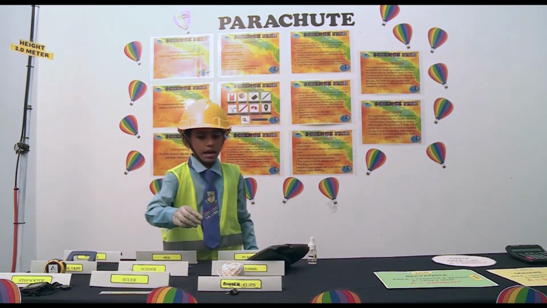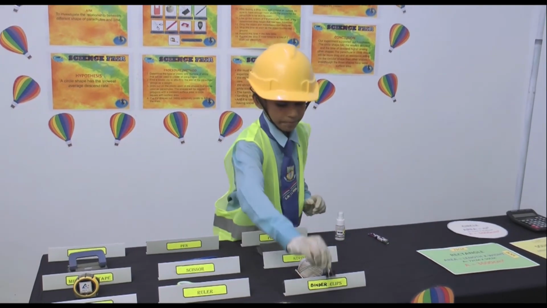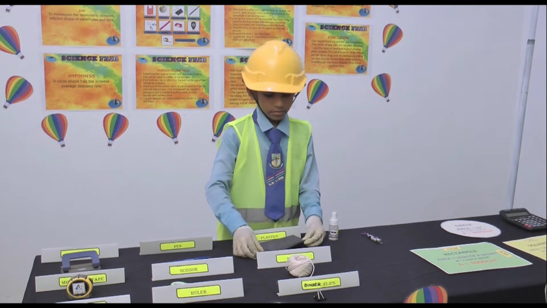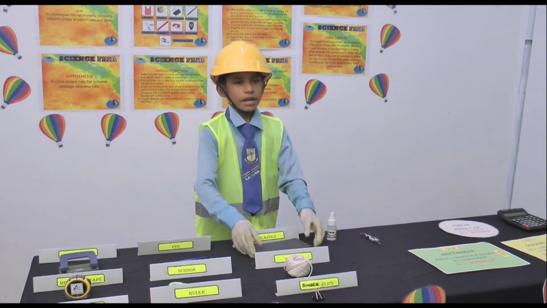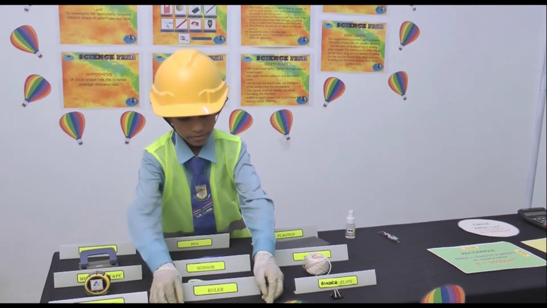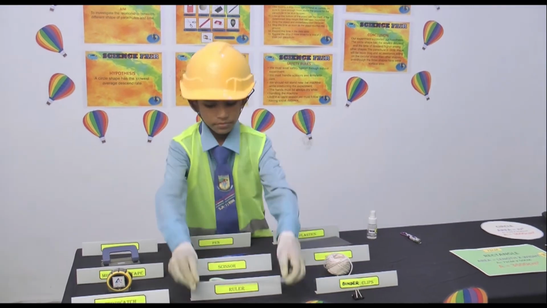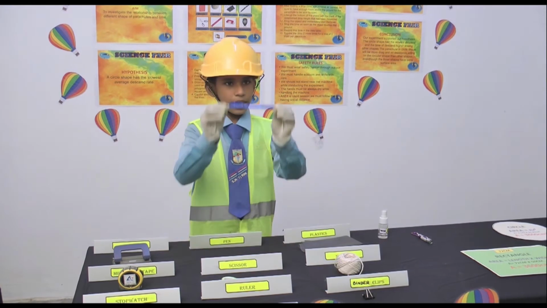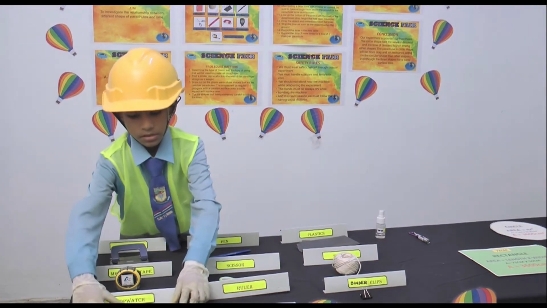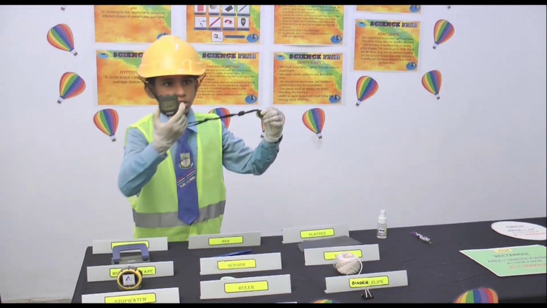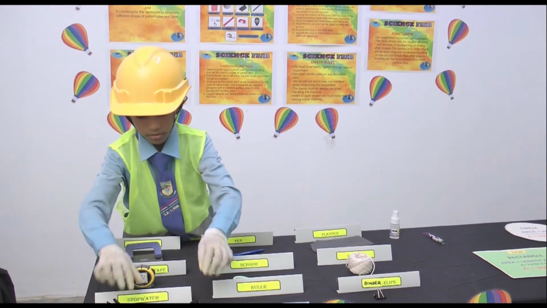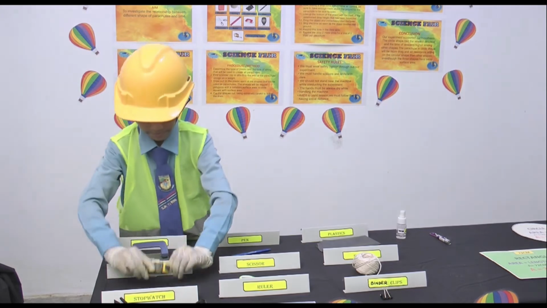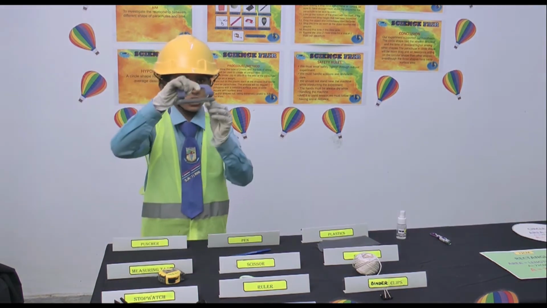The materials are binder clip, strings, and plastic. Now, apparatus: ruler, scissors, pen, stopwatch, measuring tape, and puncher.